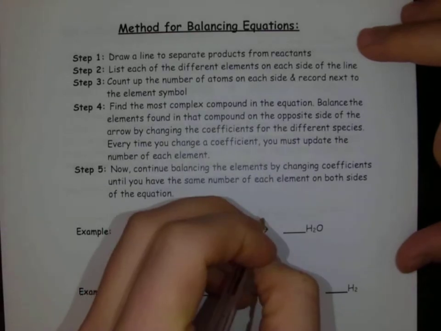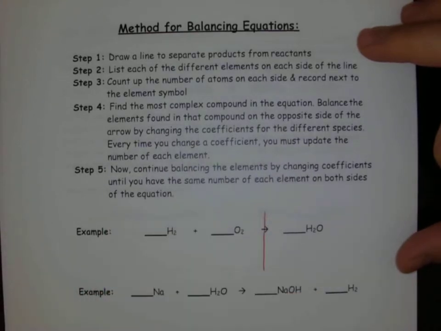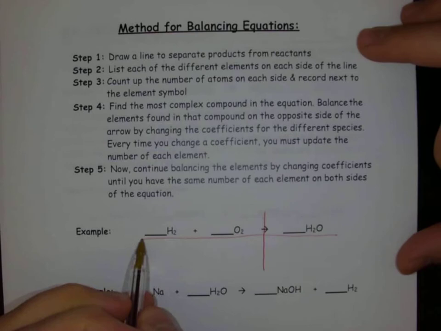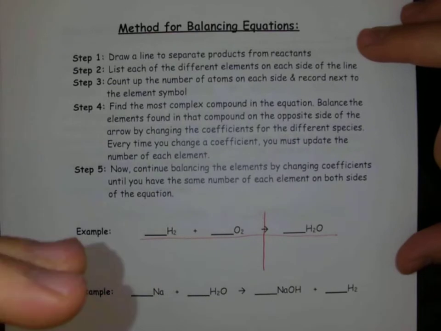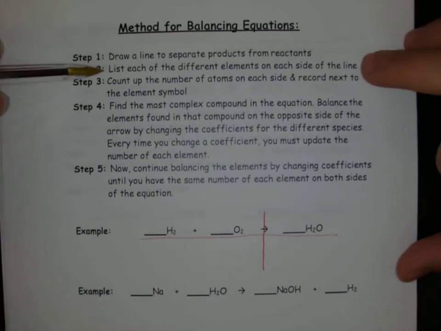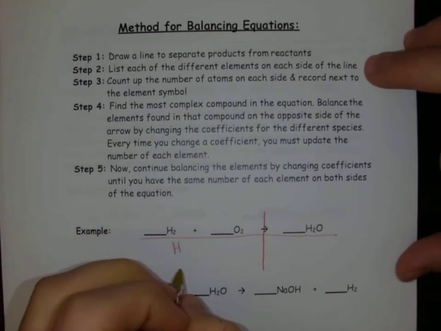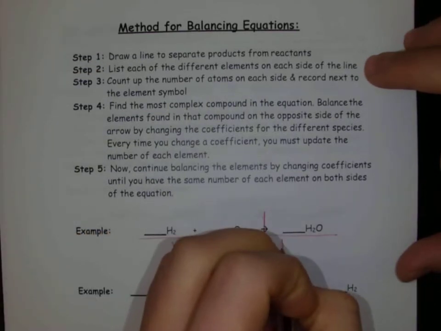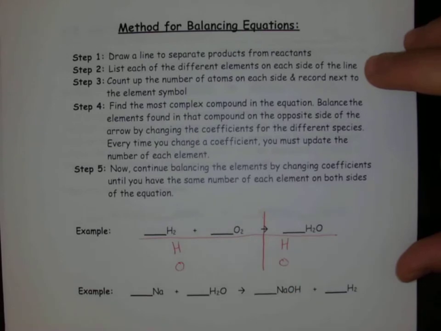So let's go down to our example here. We're going to separate our products and our reactants. I'm going to put a line up top here as well, just because that is the chemical equation that we want to get to. All right, we're going to list each of our different elements on each side of the line. So we're going to have hydrogen and oxygen. We've got hydrogen and oxygen on the right-hand side.